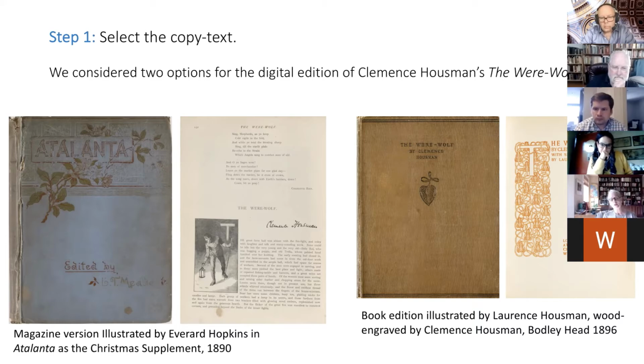And it was illustrated there by Everard Hopkins, who actually was, for those of you who are interested, the brother of the poet. And his illustrations were reproduced not very well, I think, in halftone process. And there was no collaboration between the author and the illustrator. The illustrator was just commissioned by the editor, L.T. Mead, and did his work for the magazine as described.